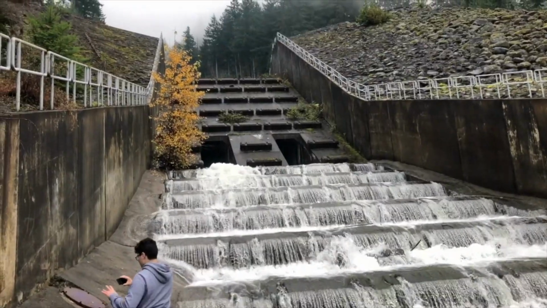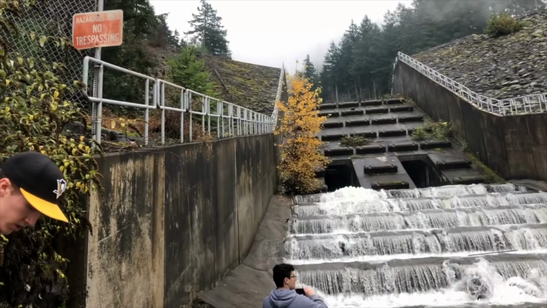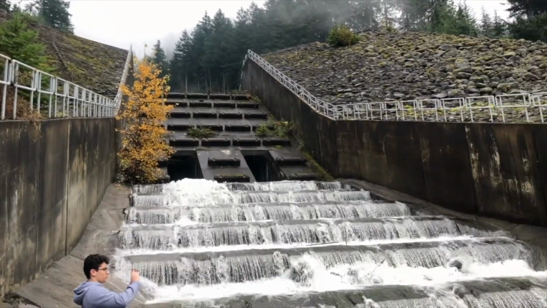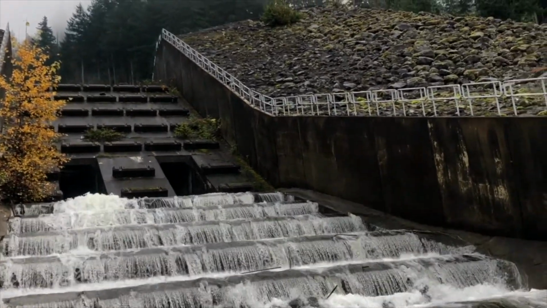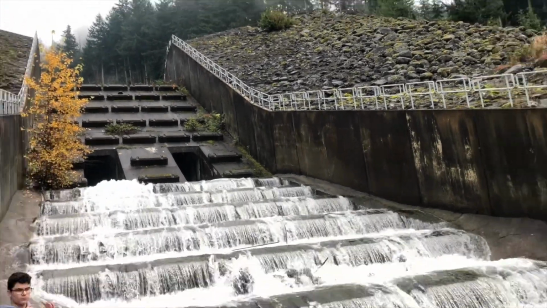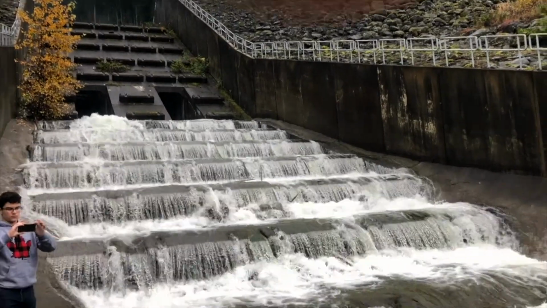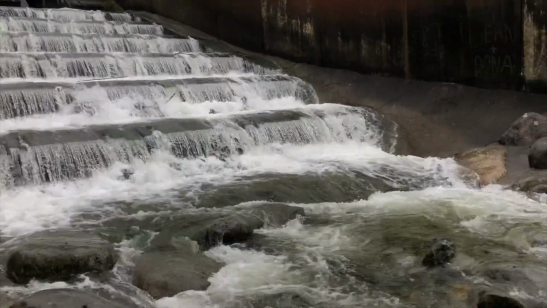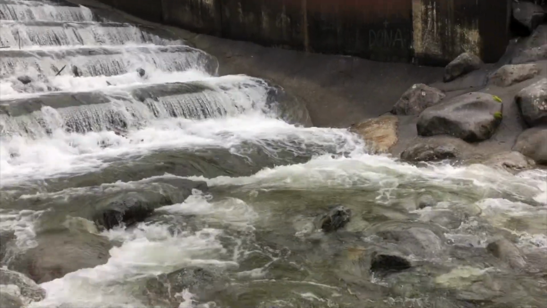The dam itself is almost made up of 100% concrete. The only other material being used is the metal rebar to support the concrete. The dam has these huge concrete walls to support the sides of the mountain that it's been cut into, and that's so it doesn't alter the angle of repose.